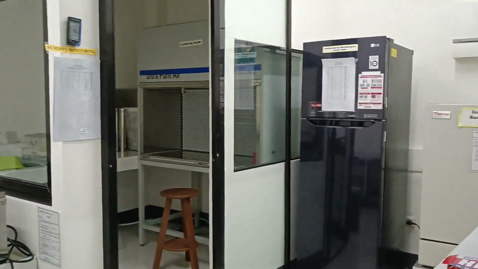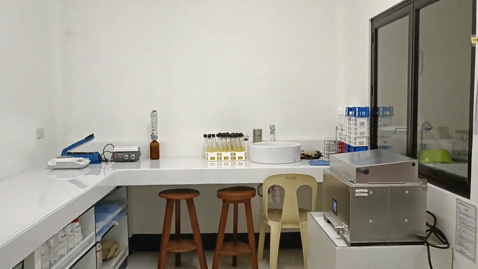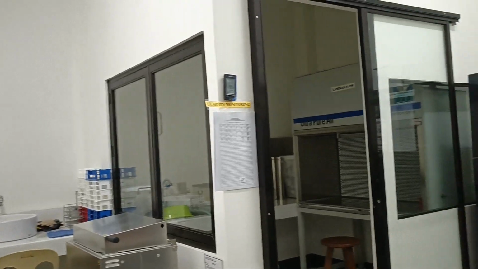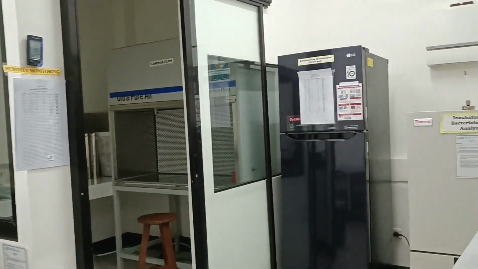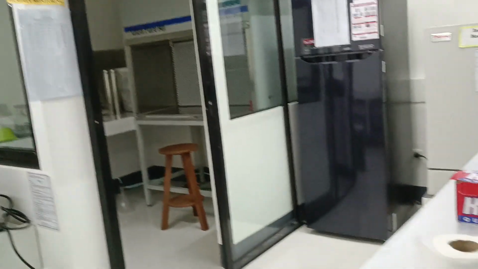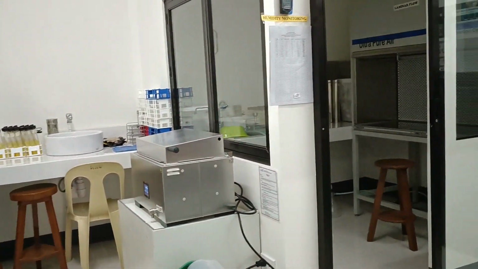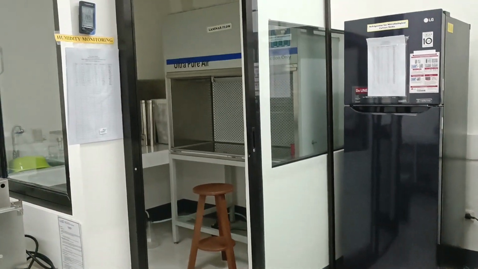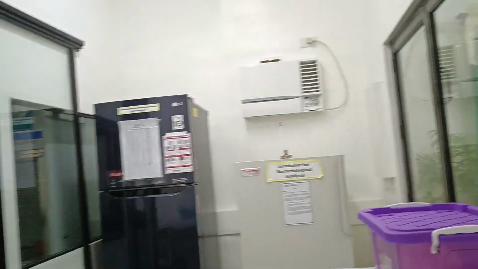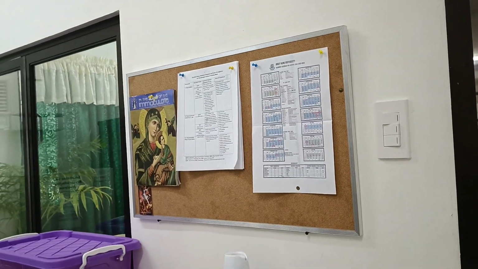The general view of the microbiological analysis room. The whole room measures 20 square meters. There is something like an outer room and an inner room. In the outer room, we find this information board.